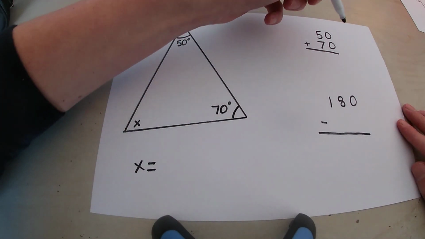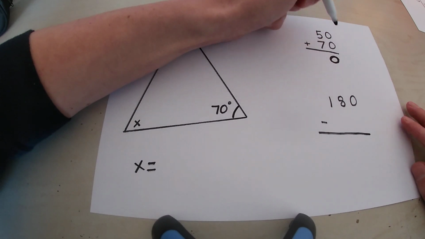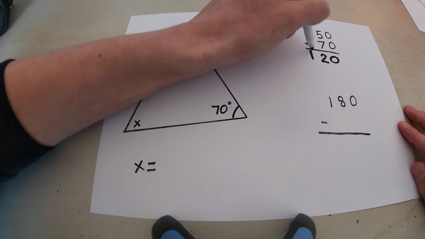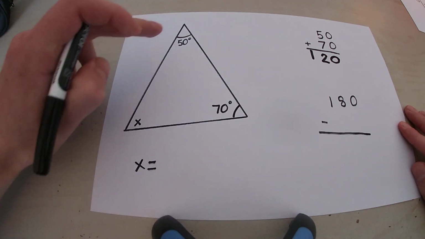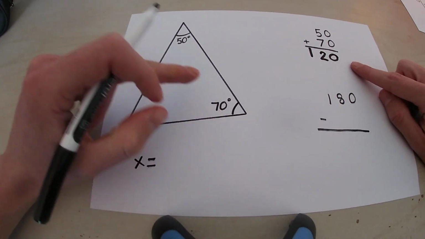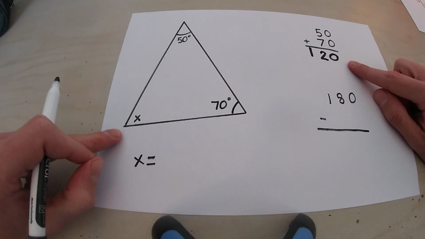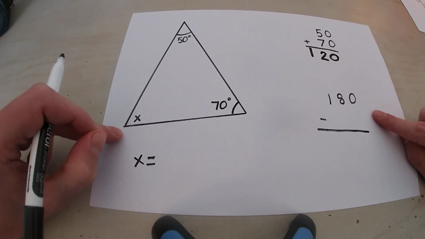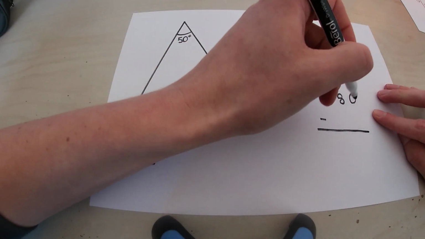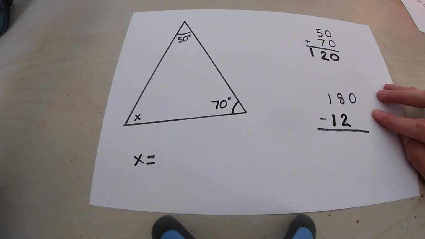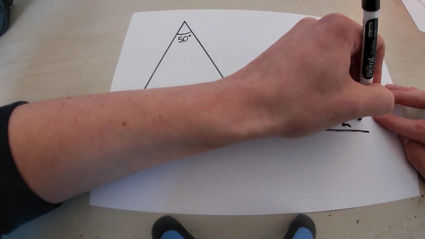So 50 and 70 is 120. Okay, now that I've calculated that these two together add up to 120, I can use this fact to work out what our missing angle is by subtracting from 180. Now it's 180 because angles in a triangle always add up to 180 degrees.